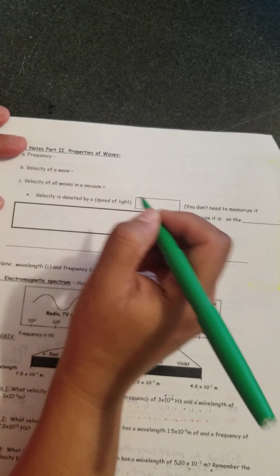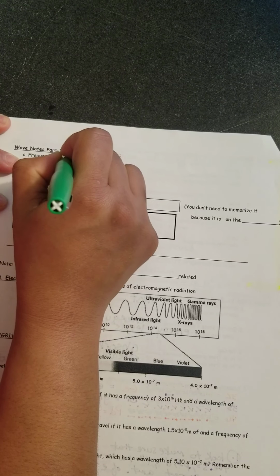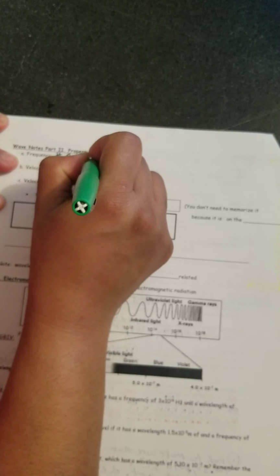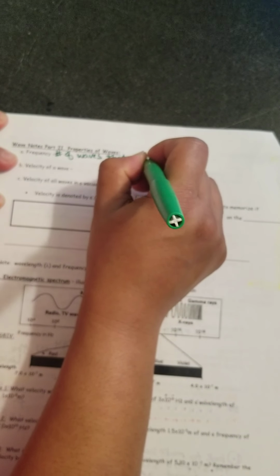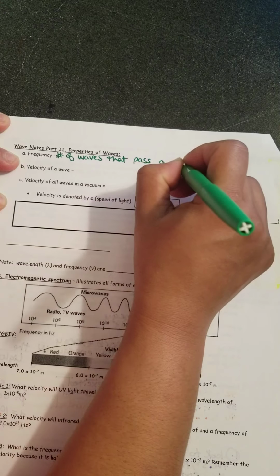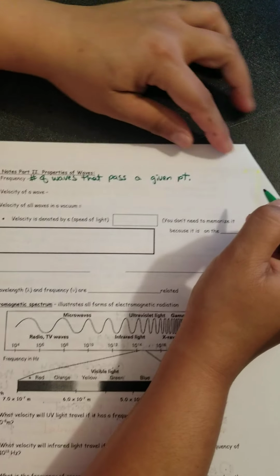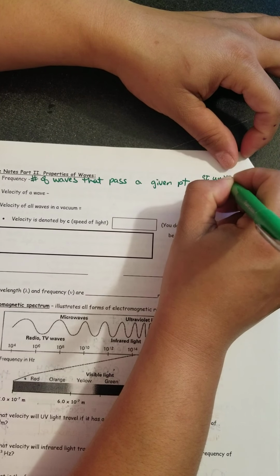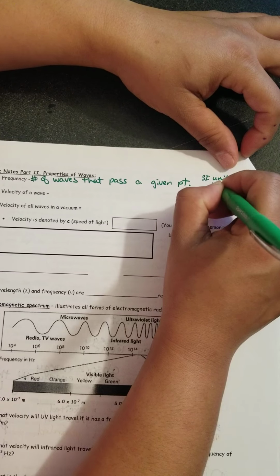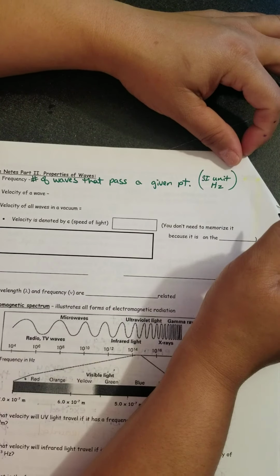So frequency is the number of waves that pass a given point. Now, what we do need to know is that the SI unit for frequency is Hz, capital H, lowercase z, hertz.